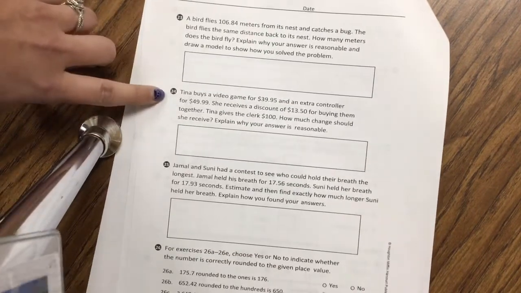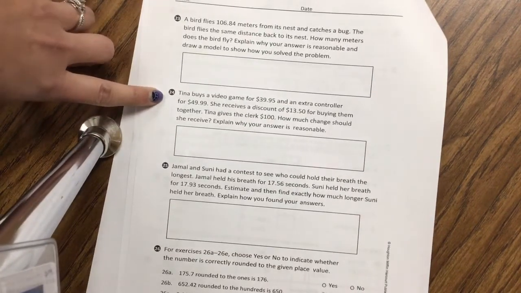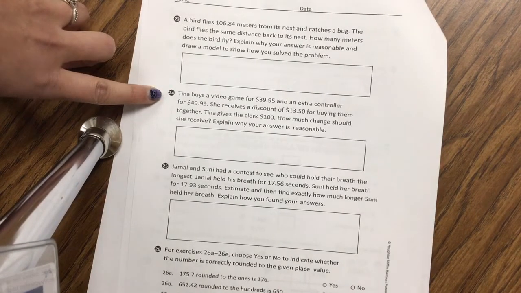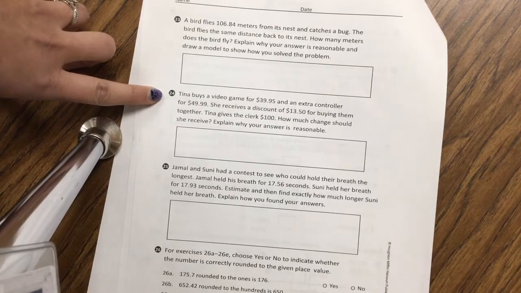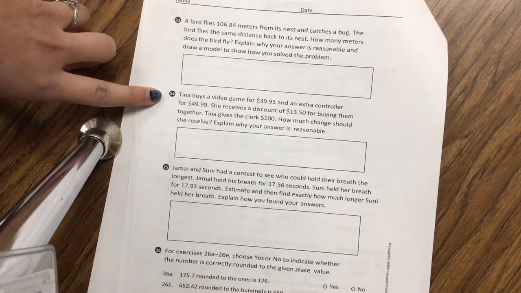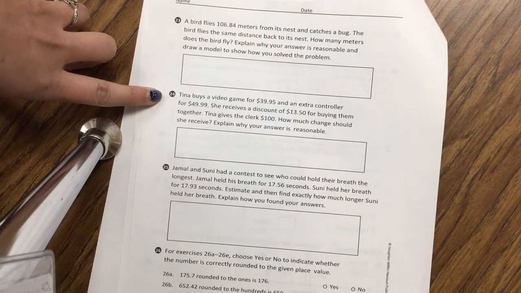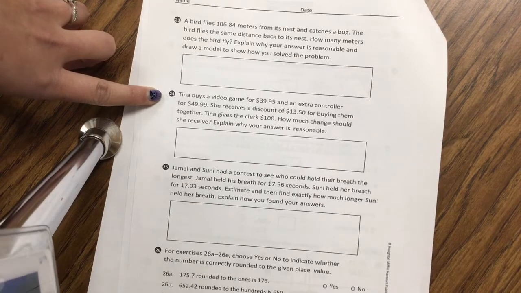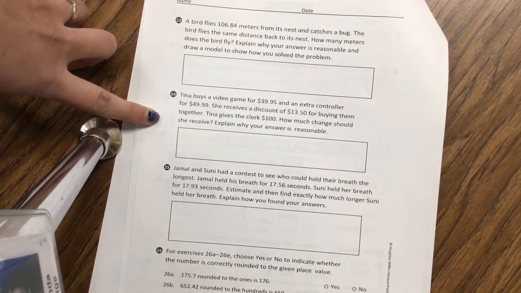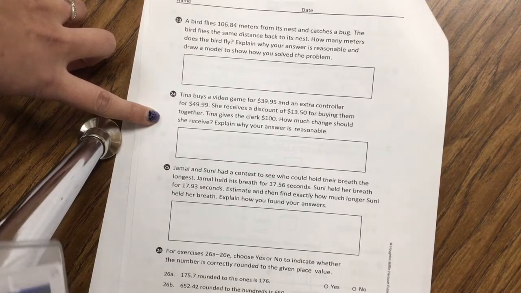For number 24, Tina buys a video game for $39.95 and an extra controller for $49.99. She receives a discount of $13.50 for buying them together. Tina gives the clerk $100. How much change should she receive? Explain why your answer is reasonable. To get a 3, make sure that you solve the problem, give a reasonable estimate to explain, and include a label.